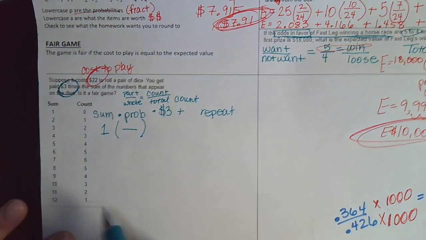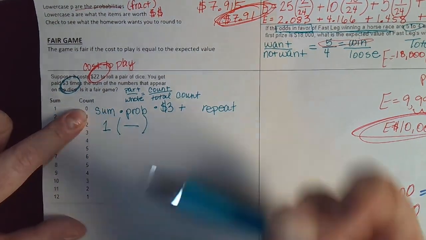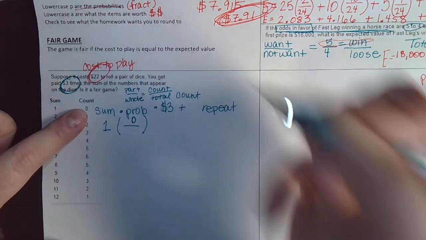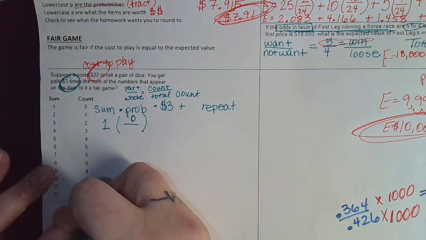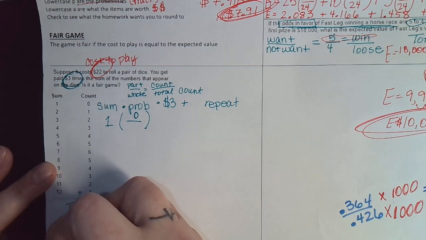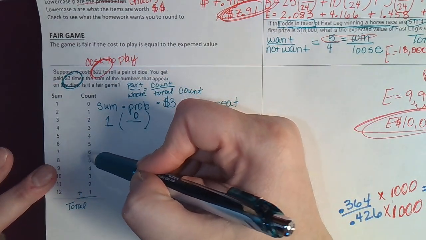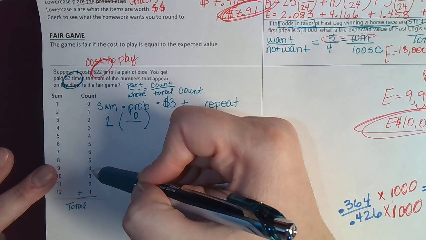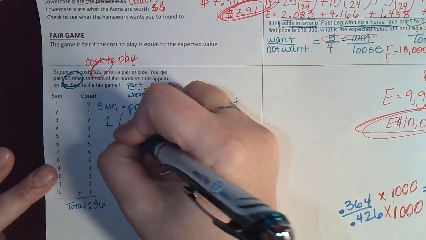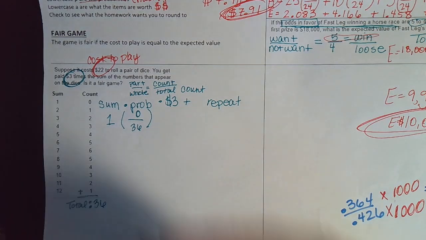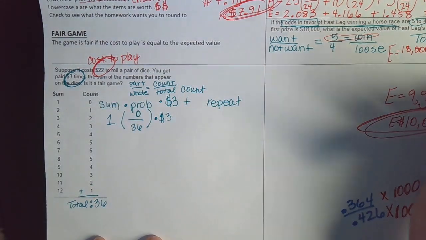So for us, for the sum of 1, it had a count of 0, meaning it happened 0 times. But what's the total amount of counts? Well, let's add them up right here. I think it's 36. Yep, 36. Okay, then we're going to multiply it by $3. And then we're going to keep going.